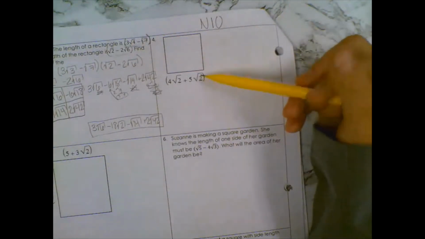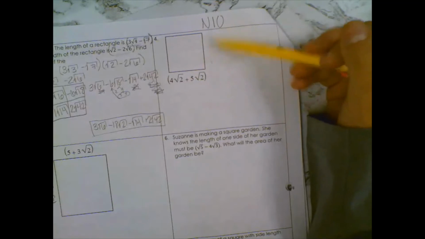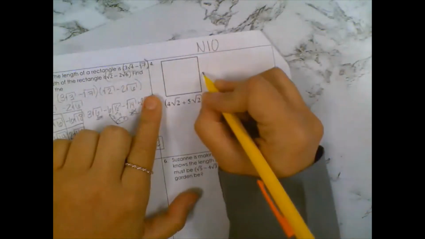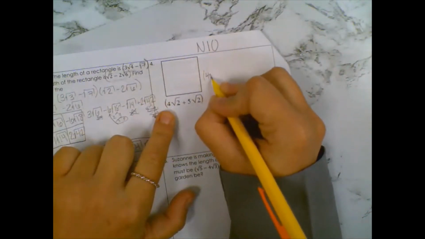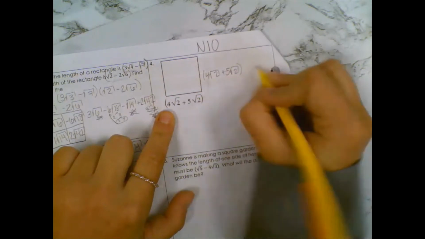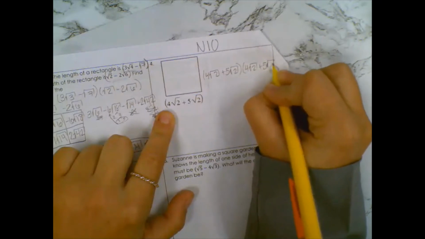So the last thing is squares. So with a square, we just remember that the sides are all the same. So length times width, it'll be the length times itself again. So when I'm writing this, I'm going to write this twice. 4 root 2 plus 5 root 2 times a 4 root 2 plus 5 root 2.